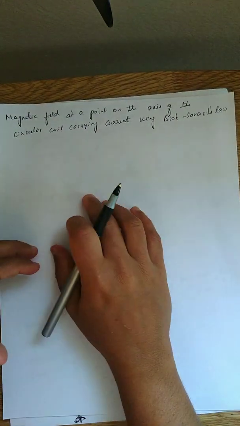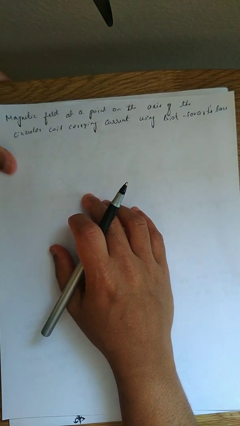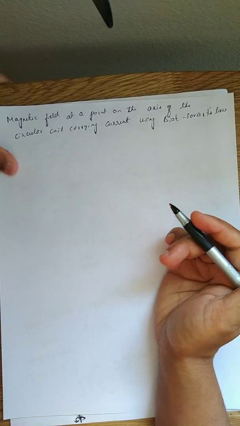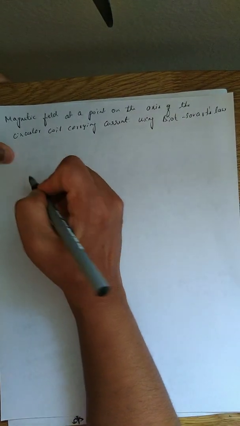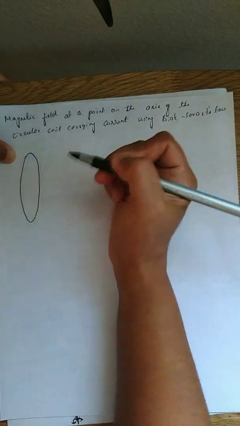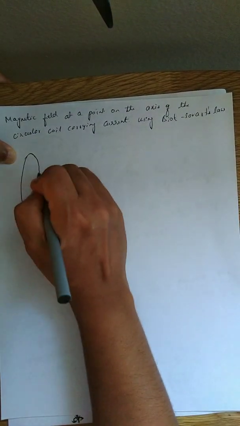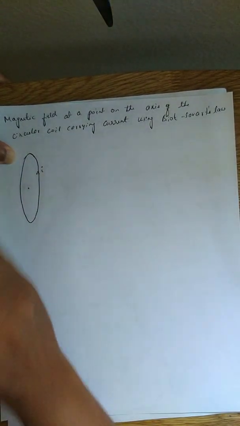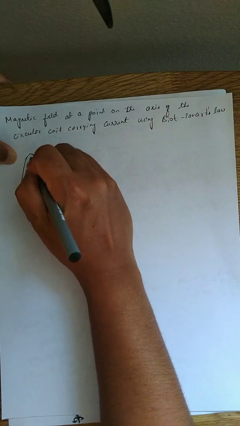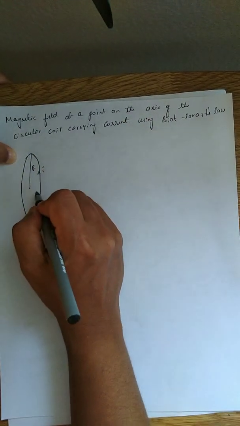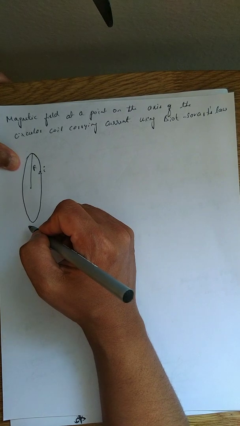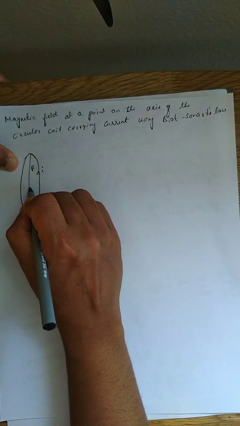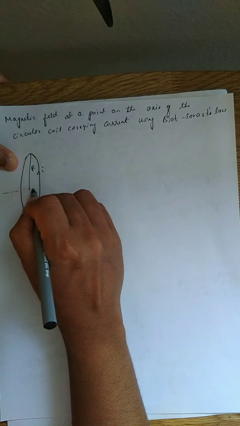Okay, I'll show you what the magnetic field is at a point on the axis of a circular coil carrying current. Let's use Biot-Savart's law for that. So I have a circular coil carrying current. Let I be the current, and we are looking at the coil from sideways, so let the radius of the coil be r. The coil is in the YZ plane, so the axis of the coil is probably along the x direction.